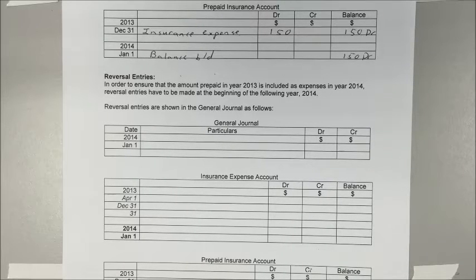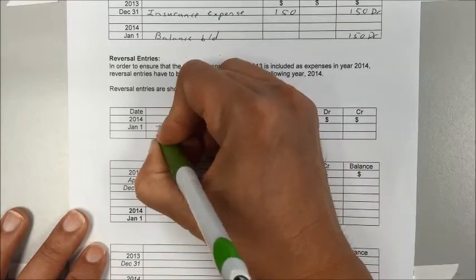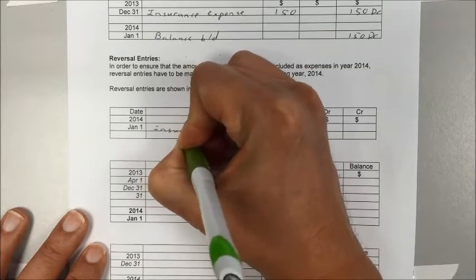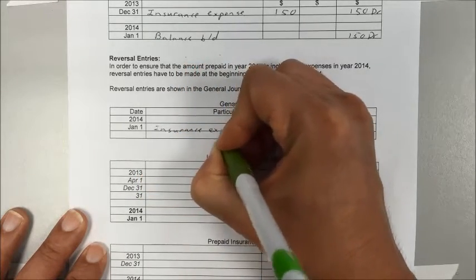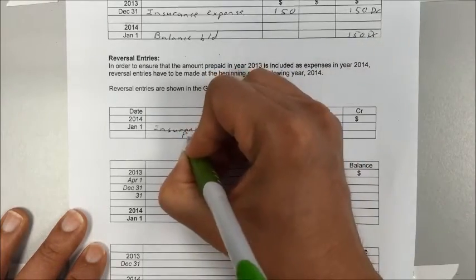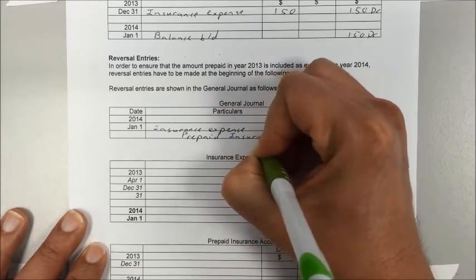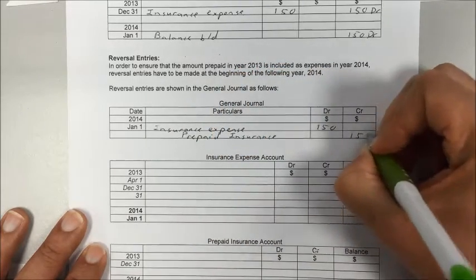So we will credit prepaid insurance for 150 and debit insurance expense to transfer this amount to the insurance expense account for 2014. So we will write here insurance expense $150 and we credit prepaid insurance for $150.